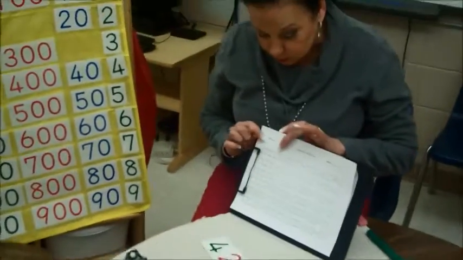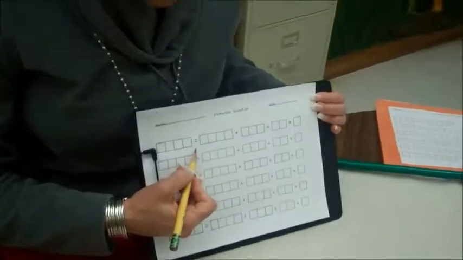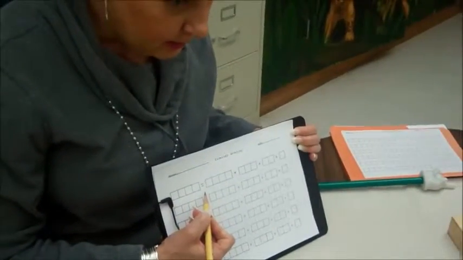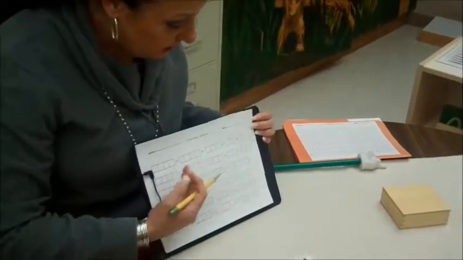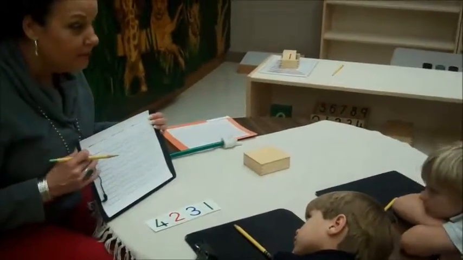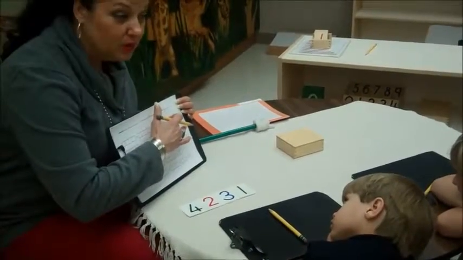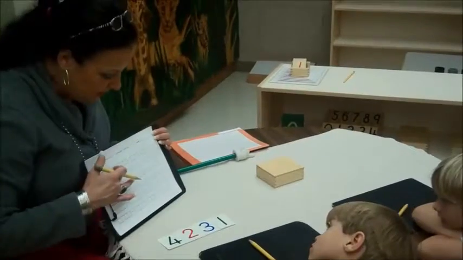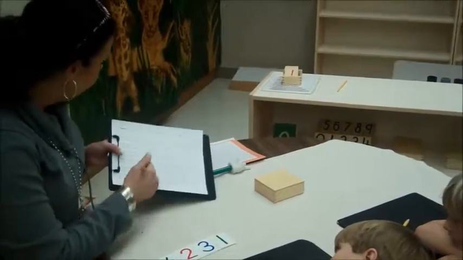Now, I have a recording sheet here, and I'm going to write my number. Do you see how it looks like it's backwards? I'm going to have my number, and what is this symbol? Equals. And what is this symbol? Plus. So I'm going to add my numbers, but I'm going to give you the answer before what we normally call the problem, and this is going to be my parts.